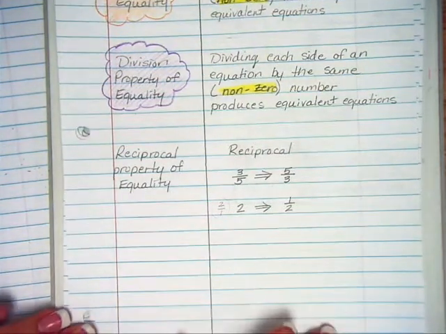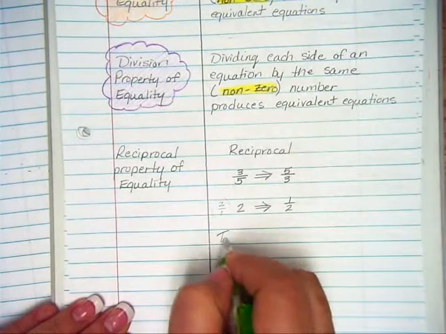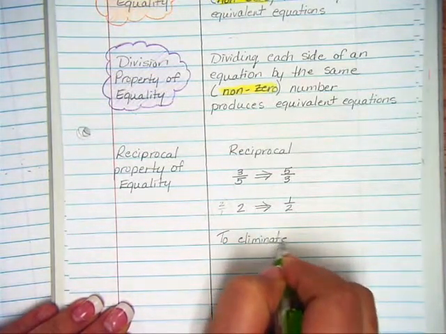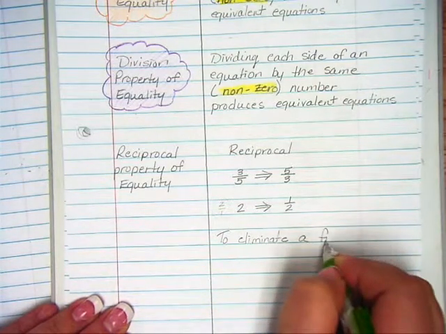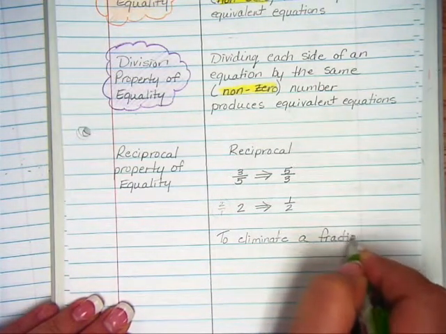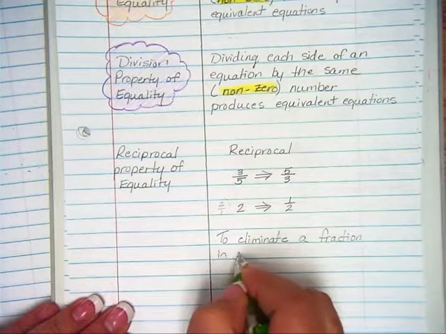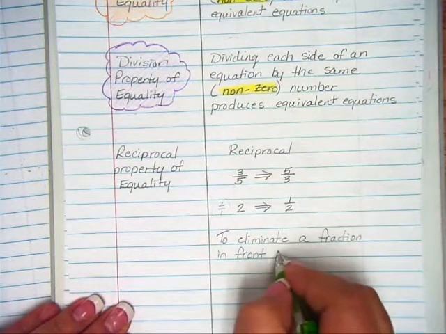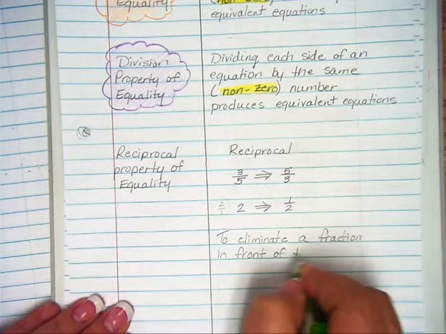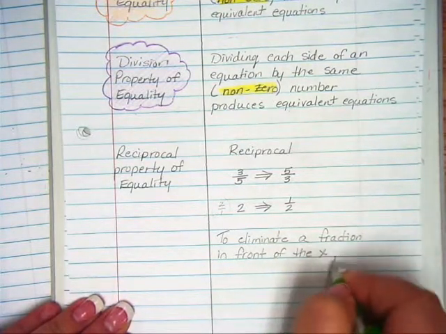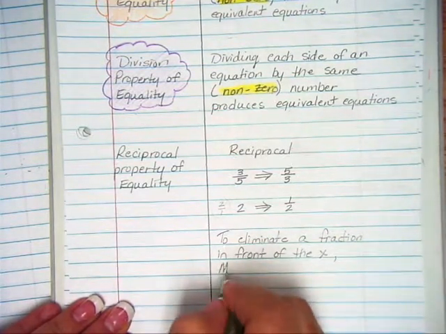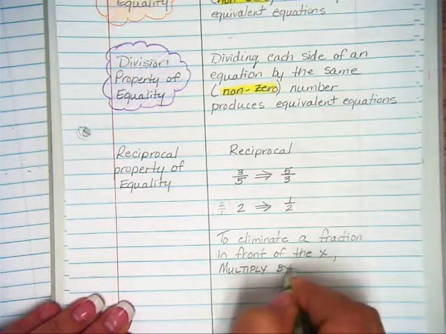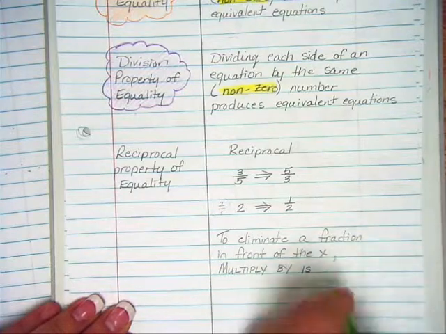Okay, so here's the property. To eliminate a fraction in front of the x, multiply by its reciprocal.